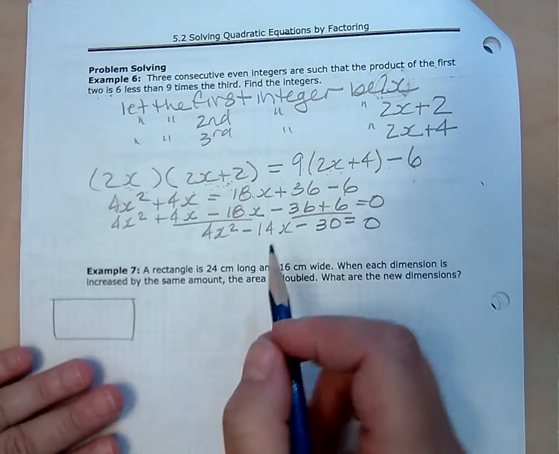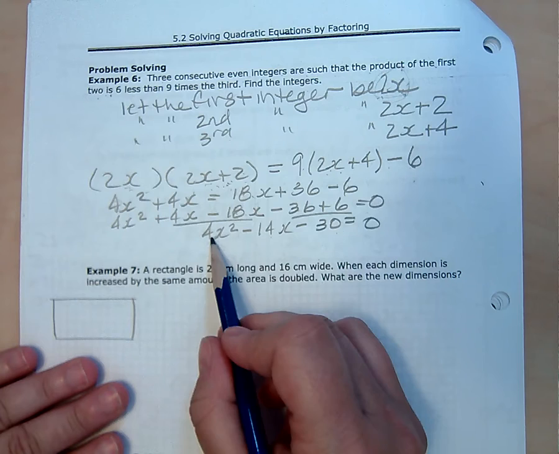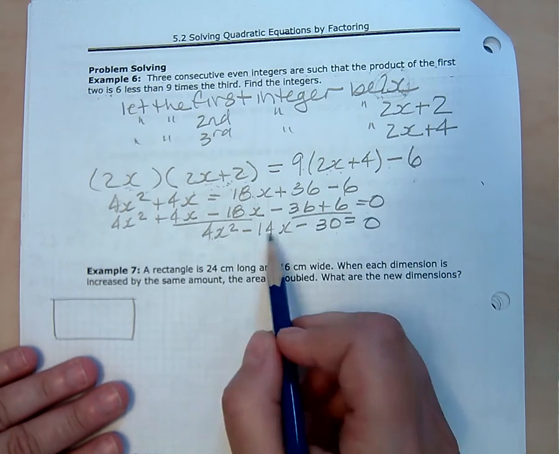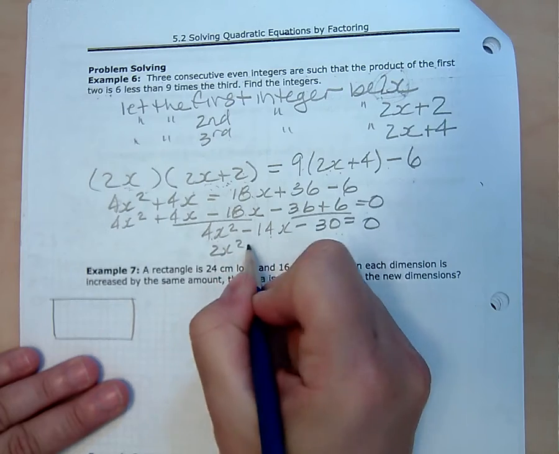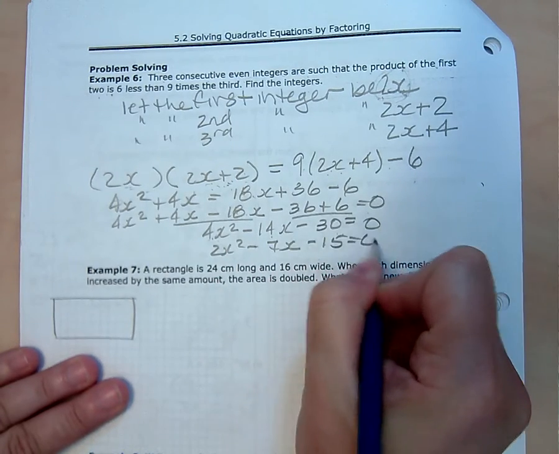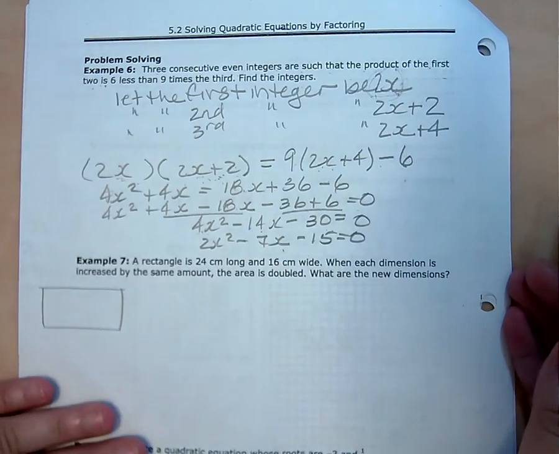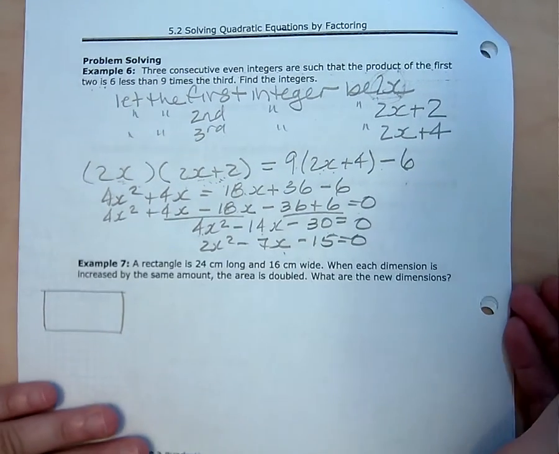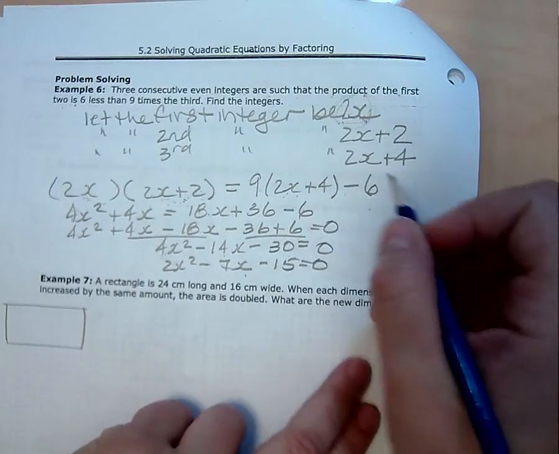And so now I'm going to do what I've done before. I'm going to see if I can reduce all these numbers. So 4 doesn't go into all of them, but 2 does. So let's divide everything by 2. And now I'm going to factor this trinomial. So you've learned different ways to factor trinomials. What I'm going to do is one of the methods, and then we'll continue on.